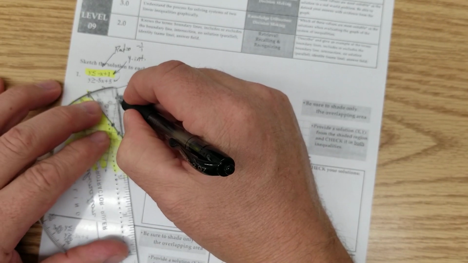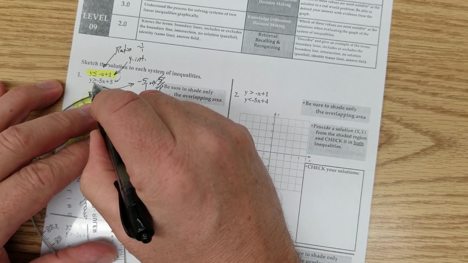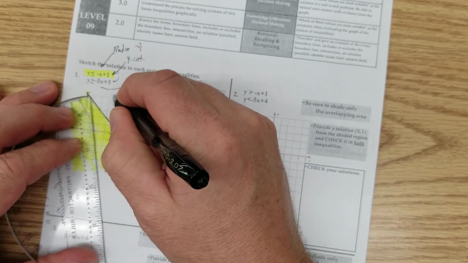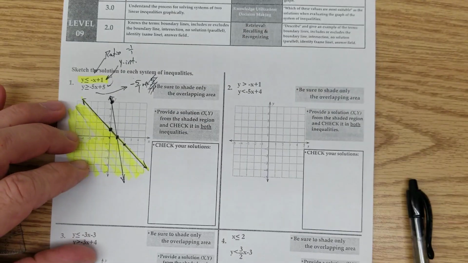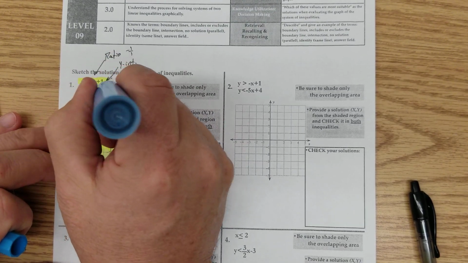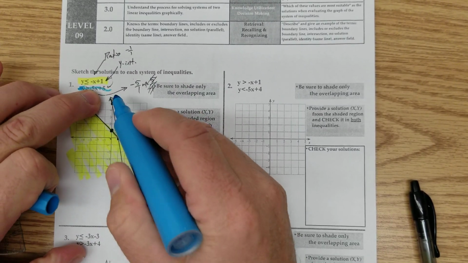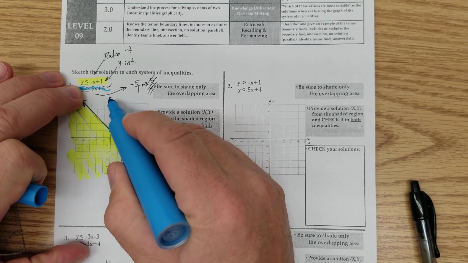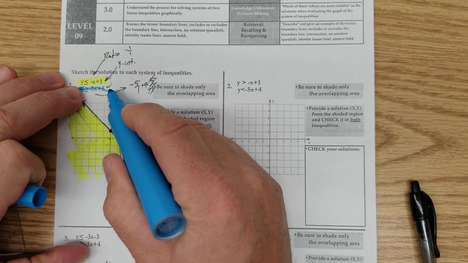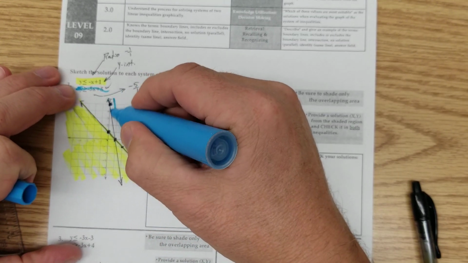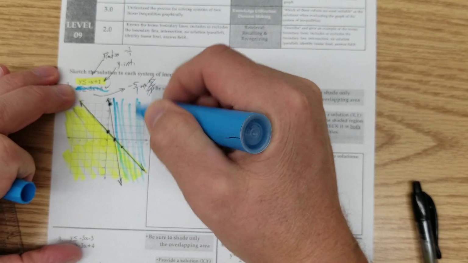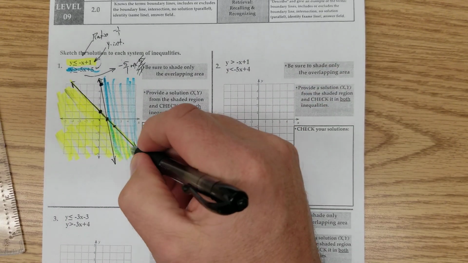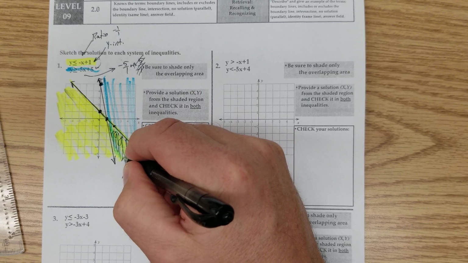All right, so I'm going to connect the dots. That is an equal sign, so we include the dots. So that means you want to have a solid line. All right, so I'm going to highlight with blue. I'm at positive 5. Where is the temperature warmer than positive 5? Is it above or below? Well, it has to be above. So that means it has to be on this side of the line. All right, so where is the overlapping field? It's going to be right here. So this is your answer set.